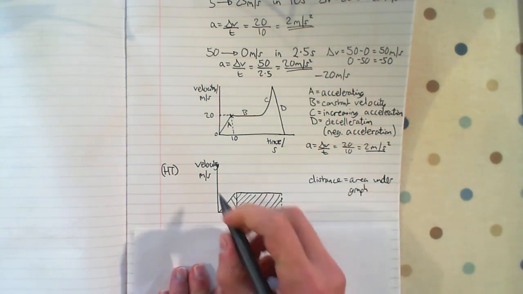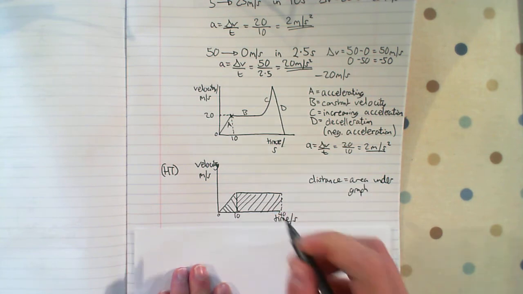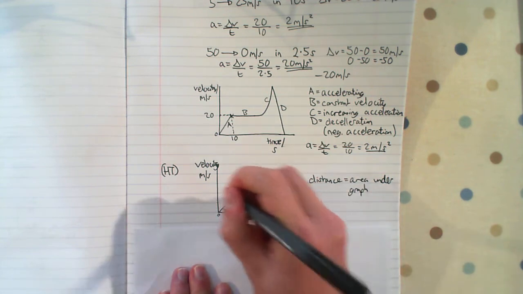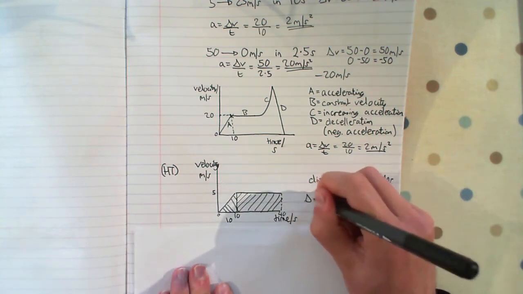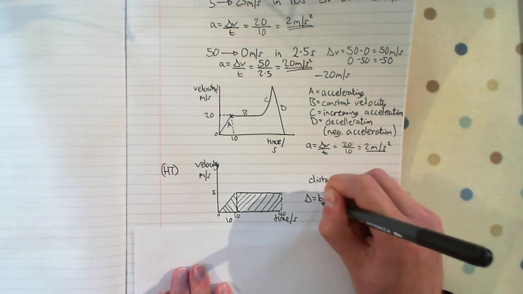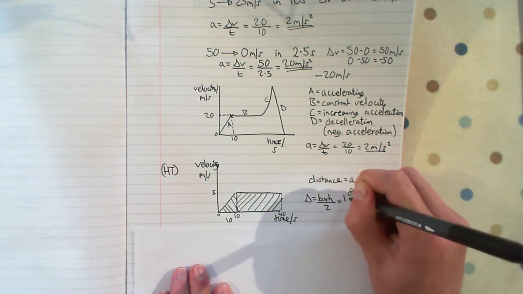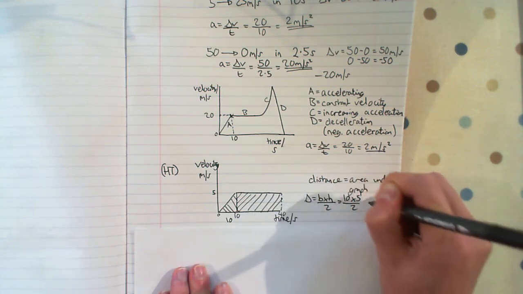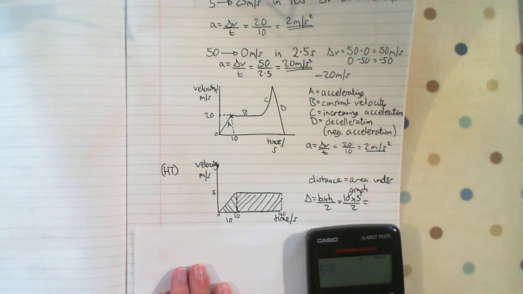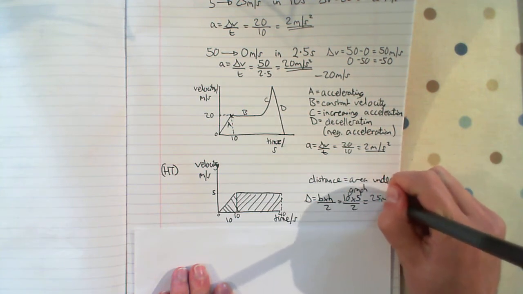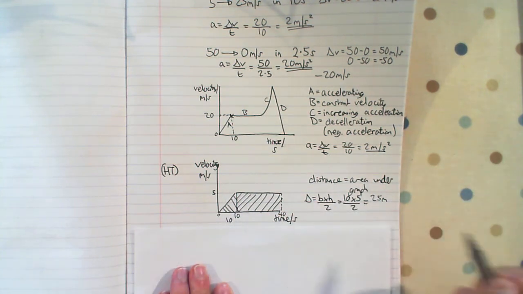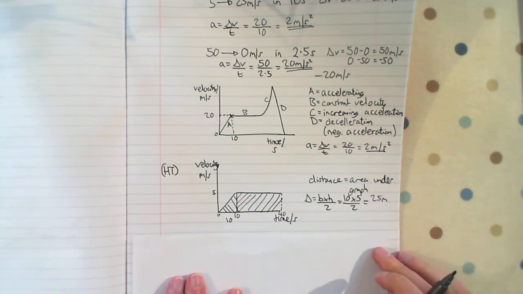My triangle here, my base is 0 to 10, so my base is 10. My height is from 0 up to 5, so the triangle is base times height divided by 2, which is 10 times 5 divided by 2. Use a calculator to make sure we don't make any mistakes. 10 times 5 divided by 2 equals 25 metres. So in that triangle proportion of the graph, the object has travelled 25 metres.